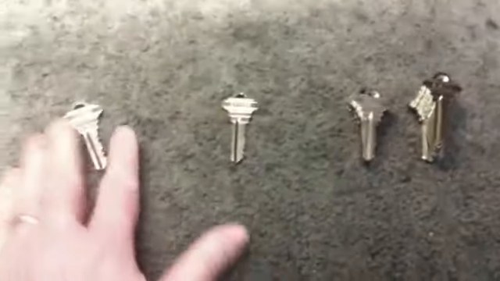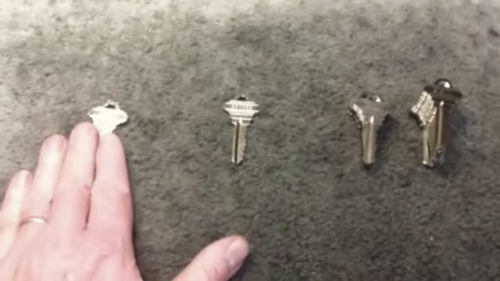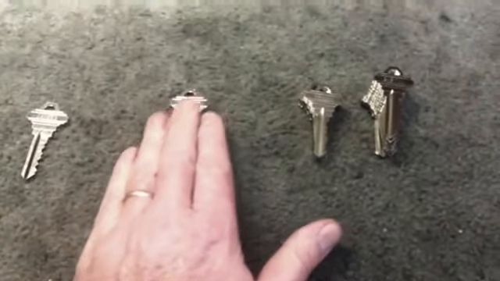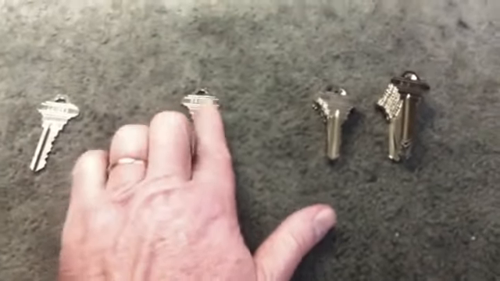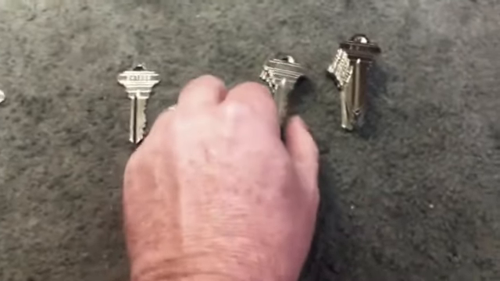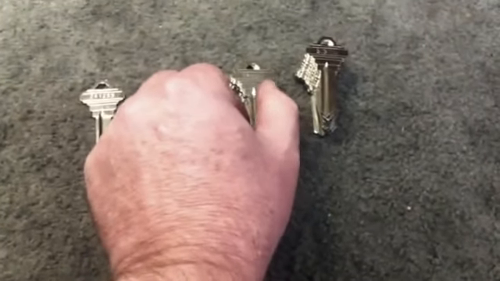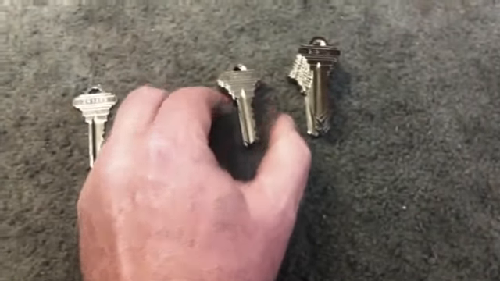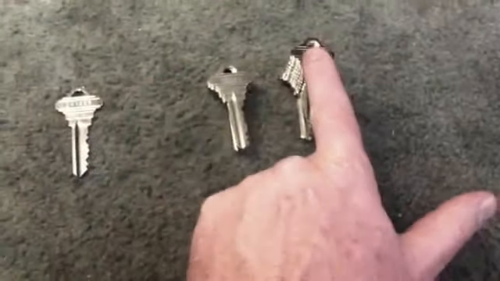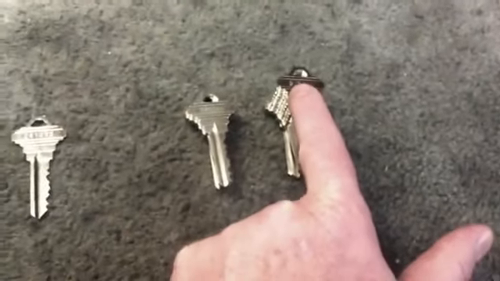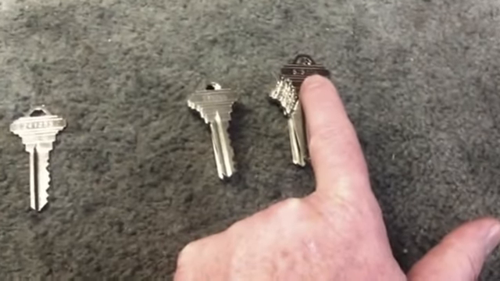So overall, we have the master key over here. We have a key that is somewhat similar to the master key. And then we have a handful of keys that are very different, but not quite entirely different. And then we have a larger number of keys that are completely different from the master key. They share no cuts at all in common.